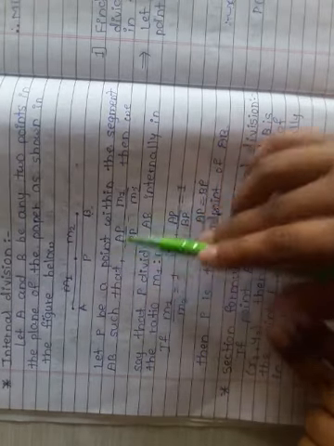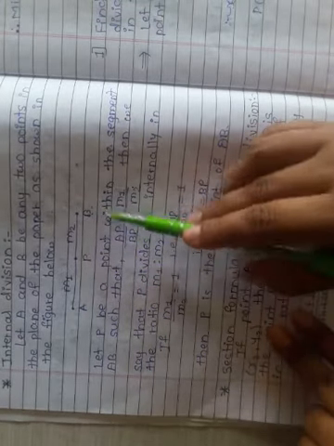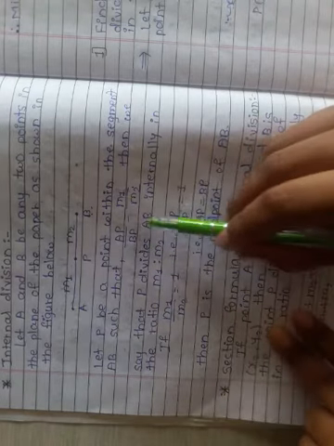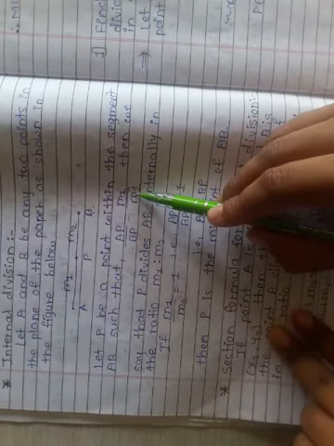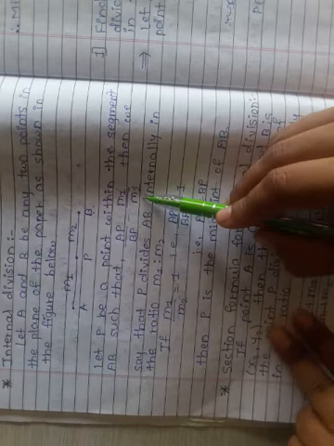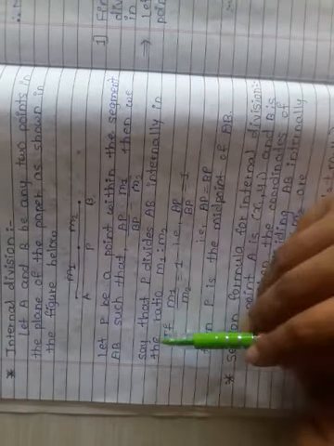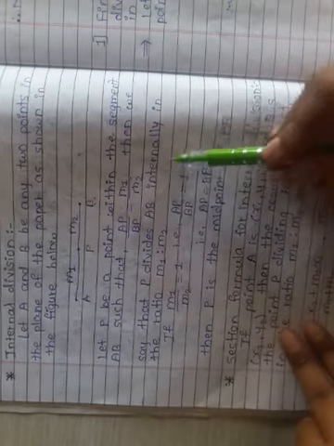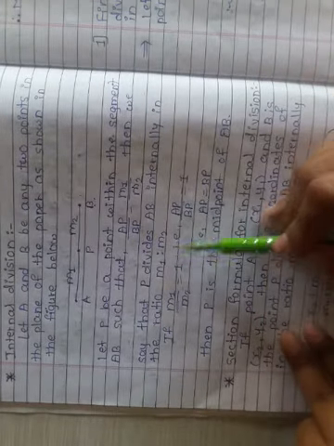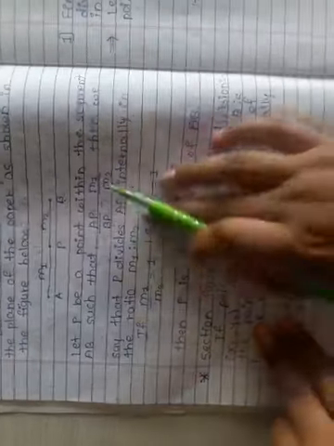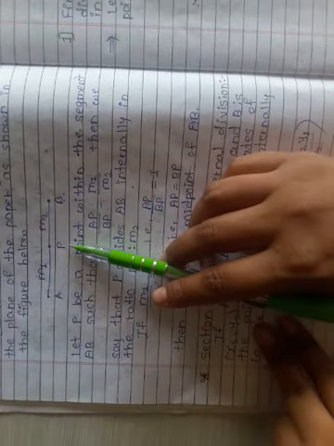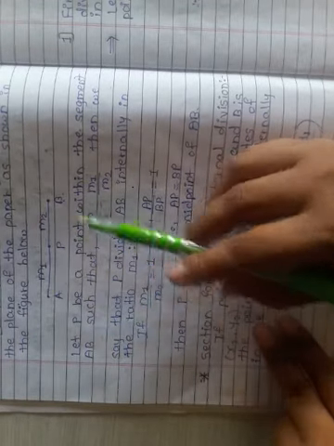AP upon BP is equal to, AP upon BP means the ratio given to us. AP upon BP is equal to M1 upon M2, and M1 upon M2 is the ratio which is given to us. Then we say that P divides AB internally in the ratio M1 is to M2. P not only divides but divides the line segment AB in the ratios.